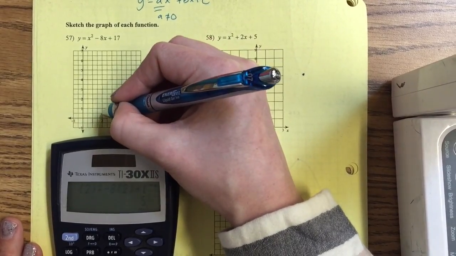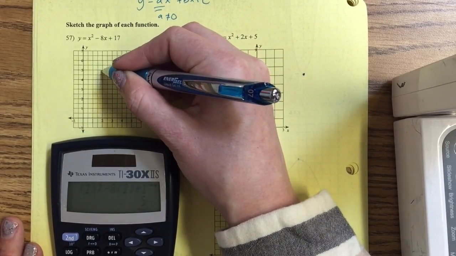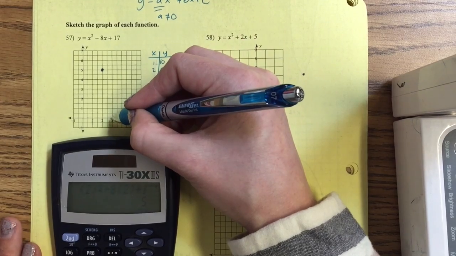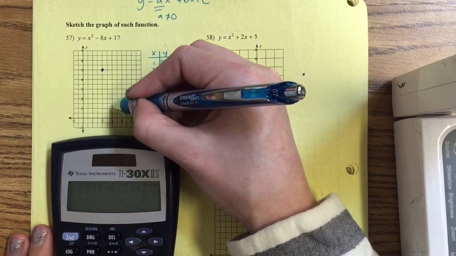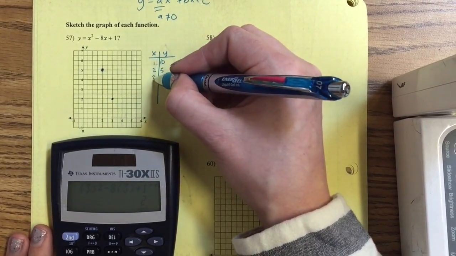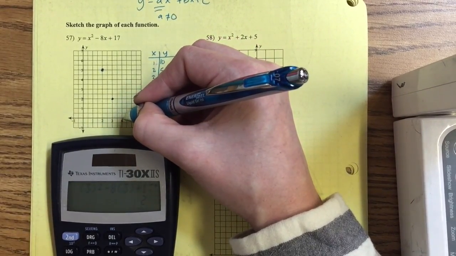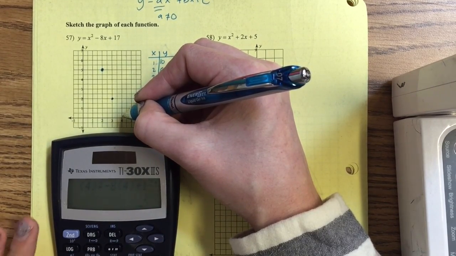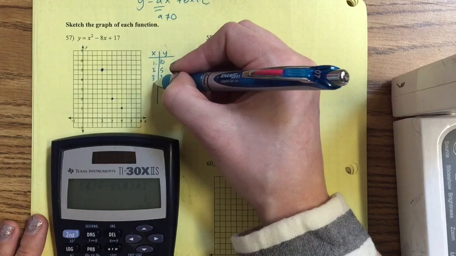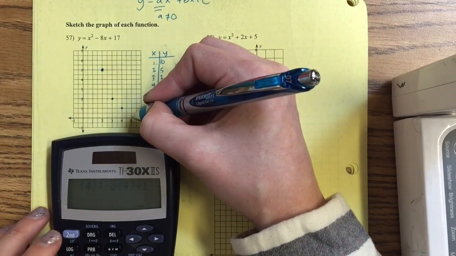Is it 5? 1, 2, 3, 4, 5. Put a dot. Scroll through, put a 3. 3 is at 2. Then I'm going to plug in a 4. Is at 1. Plug in a 5.